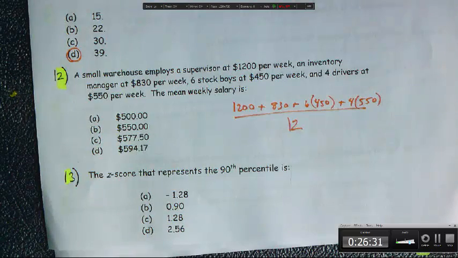Even though there's just 4 numbers being added up, some of them are repeated, therefore it's a weighted average. We have to divide by 12 because there's 6 stock boys, 4 drivers, 1 manager, and 1 supervisor, giving us 12 total people.